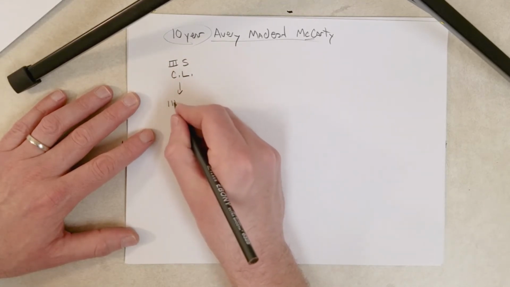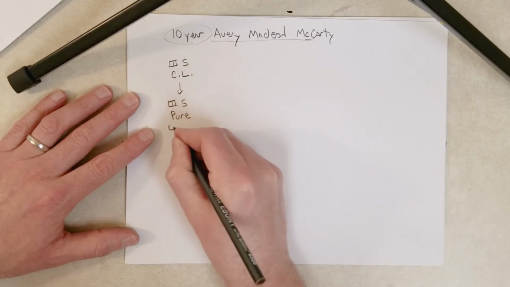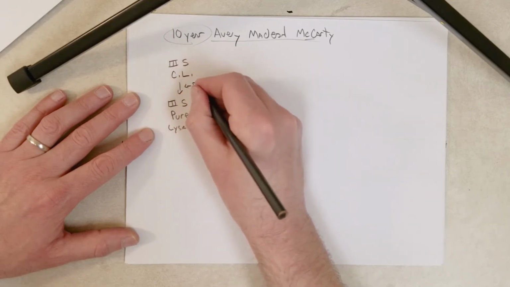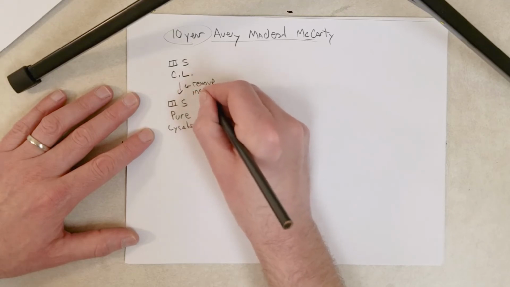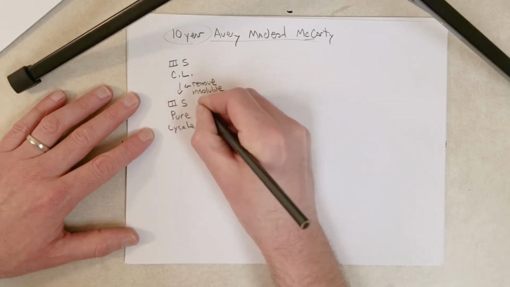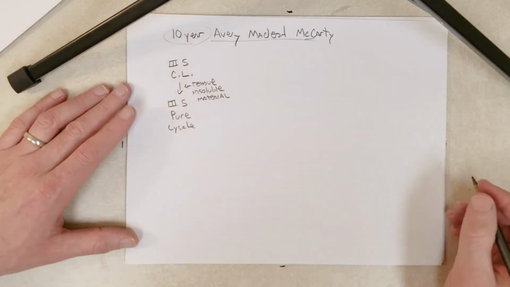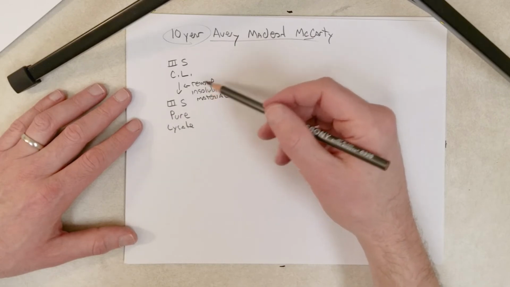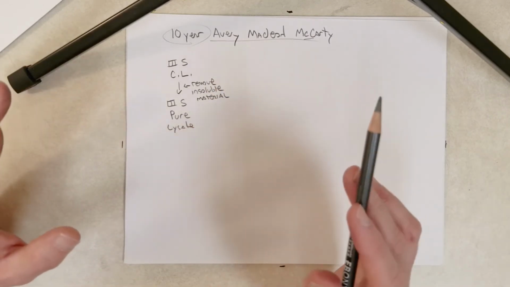I'm going to call this 3S pure lysate. What this means is, let's say they removed insoluble material, things that don't dissolve in a water-based solution, like cell walls, for instance. So they got rid of all the insoluble material, and let's call this a pure lysate. It's like a semi-pure lysate.